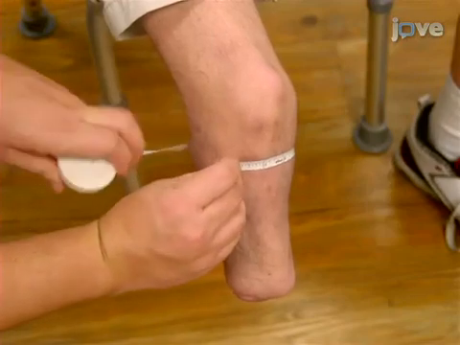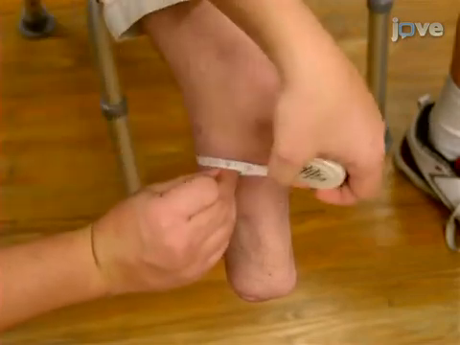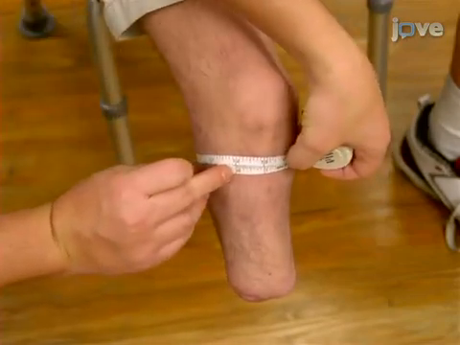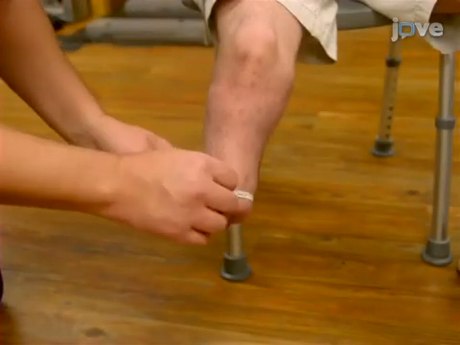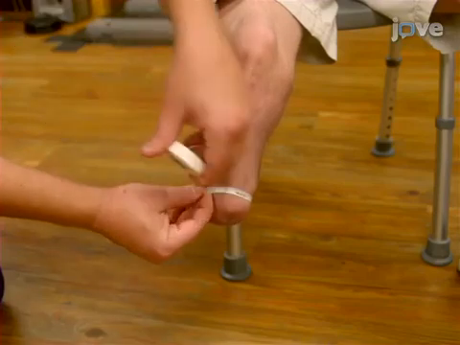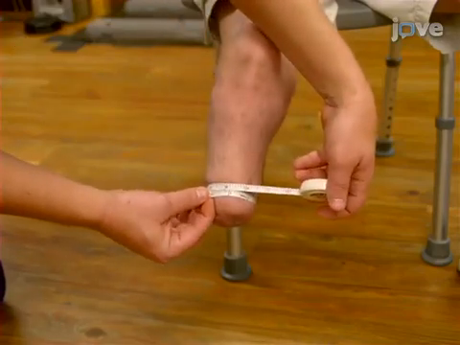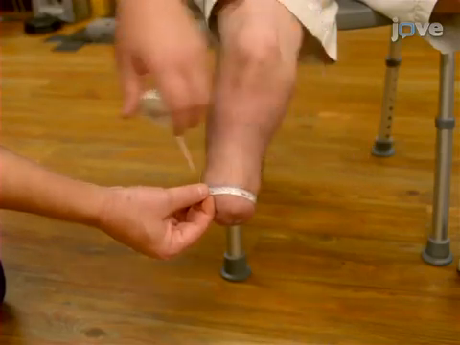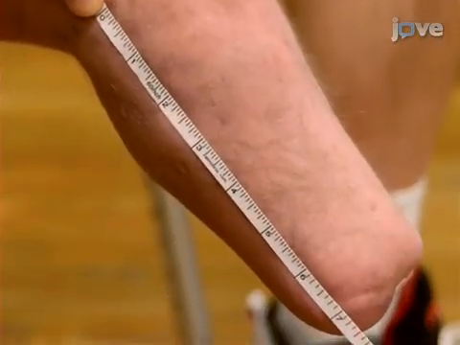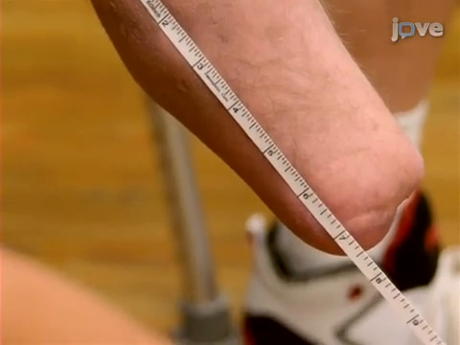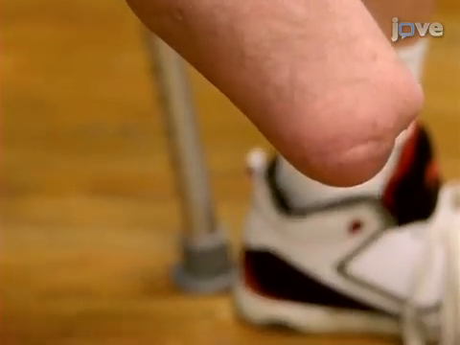Next, measure the proximal circumference of the residual limb, the largest circumference approximately 2 finger widths from the knee joint. Then, determine the distal circumference of the residual limb at the last bony prominence on the distal end. Next, measure the length of the residual limb, the distance from the fibular head to the most distal aspect of the residual limb.